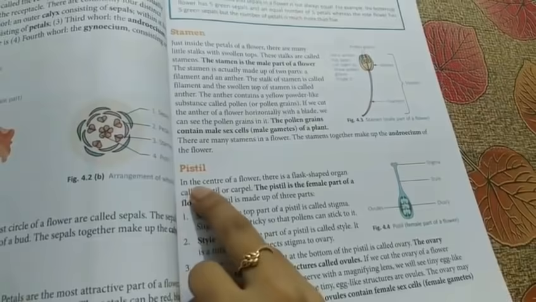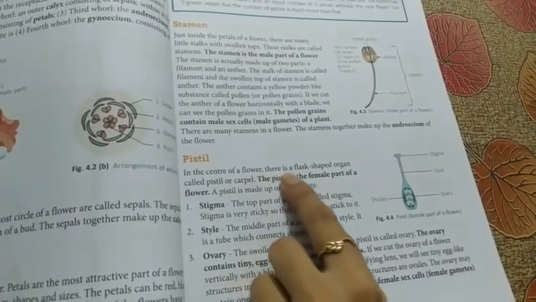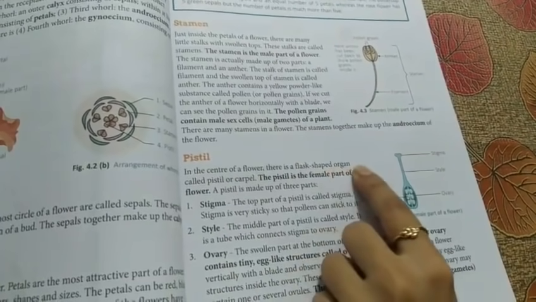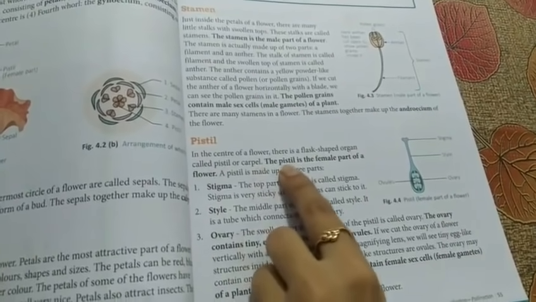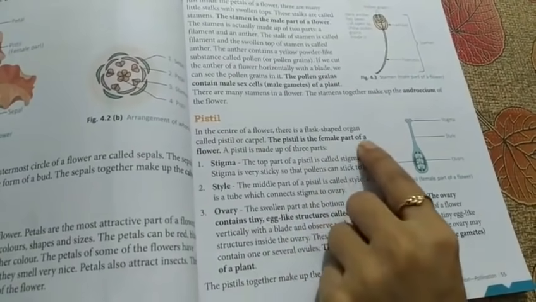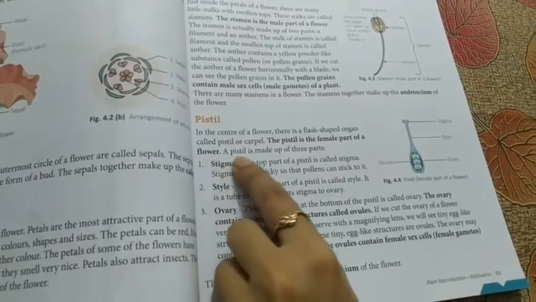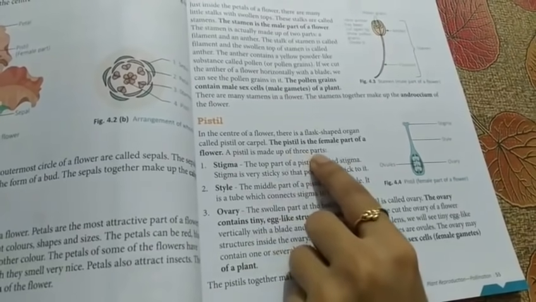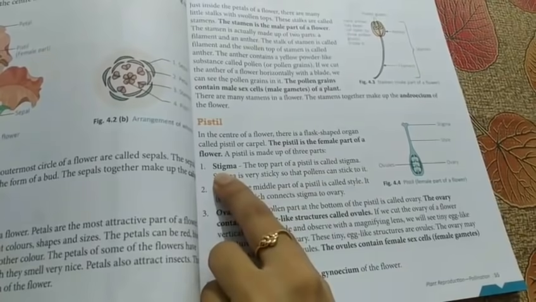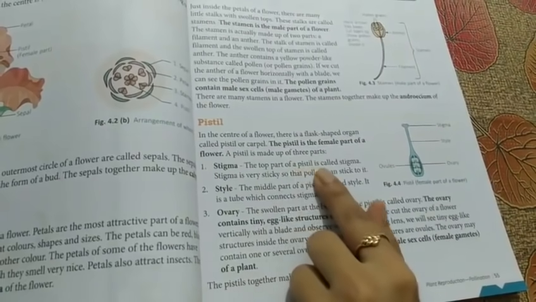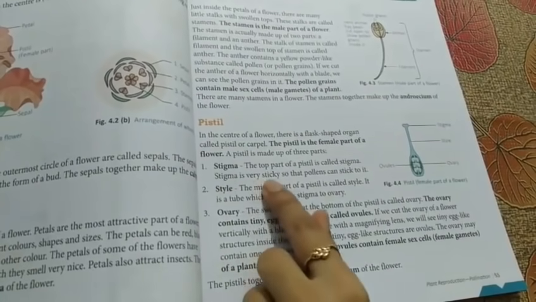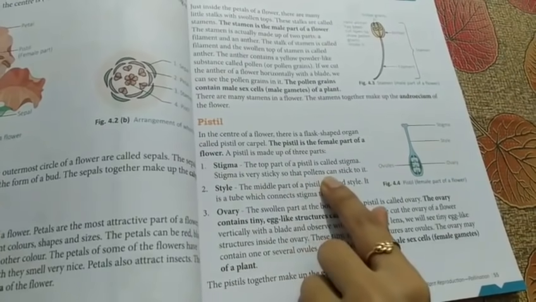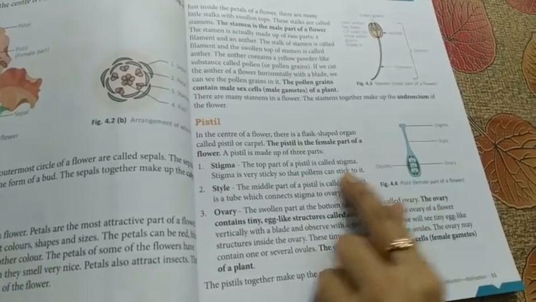Pistil. In the center of a flower, there is a flask-shaped organ called pistil or carpel. The pistil is the female part of a flower. A pistil is made up of three parts. Stigma. The top part of a pistil is called stigma. Stigma is very sticky so that pollens can stick to it.